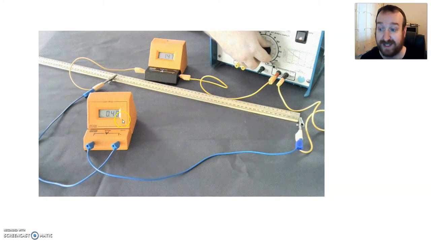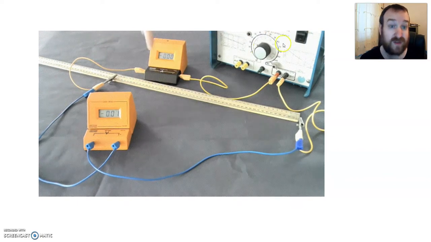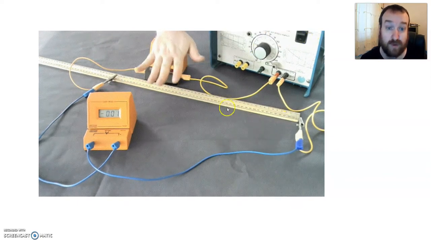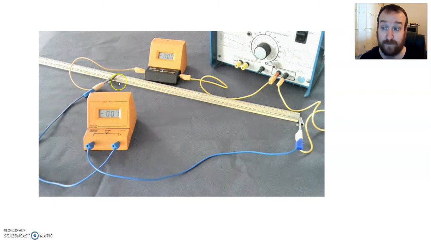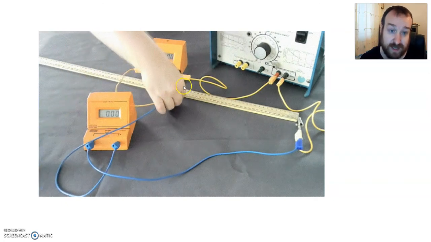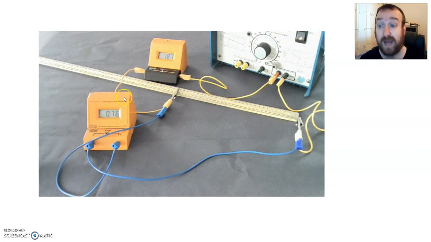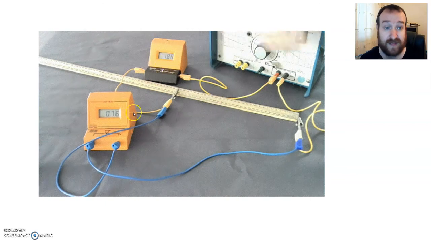But once we've set it up, we can see these values and record the current flowing through the wire and the voltage across that wire, and we can calculate the resistance. We then switch it off before we move the wire, because this wire gets hot. Once it's cooled down a little bit, we can safely move the crocodile clip to the next measurement. So this was 50, and then we're going to 40 centimeters or 30 centimeters, whatever it would be, and we can get a new set of values.